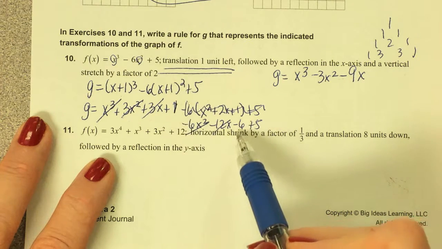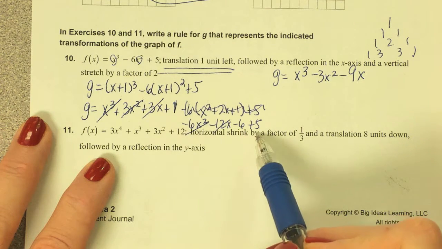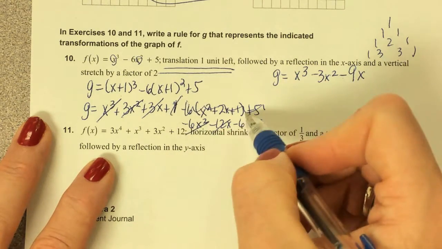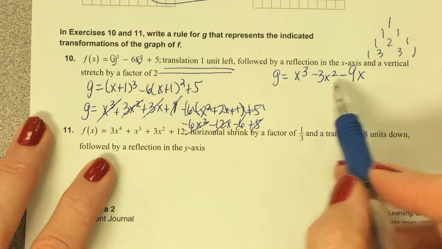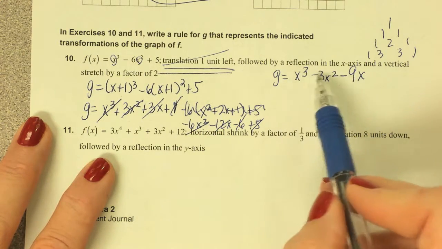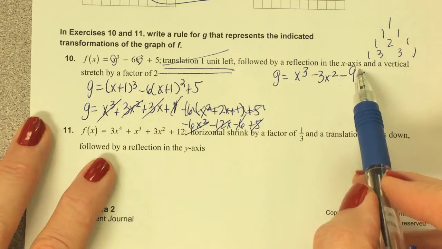And then I have 1 minus 6. That's negative 5 plus 5. That cancels, doesn't it? So after simplifying all of that, that's what I ended up with, just from the translation 1 unit left.